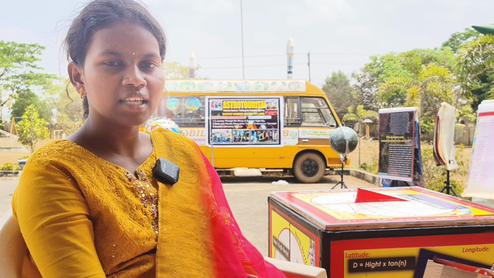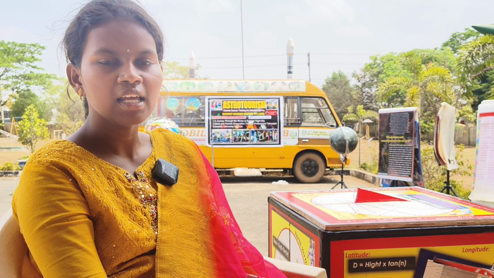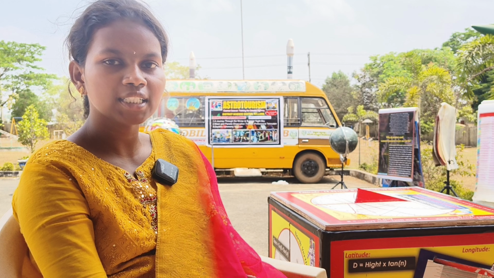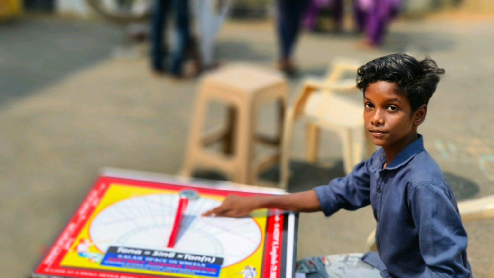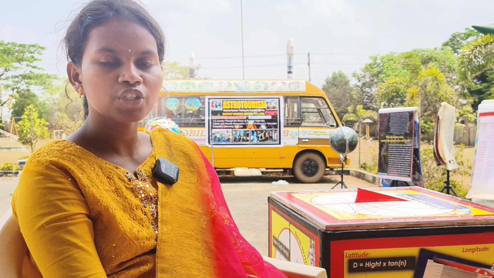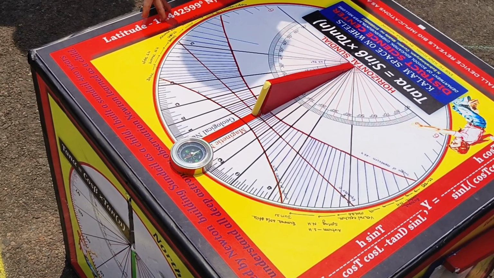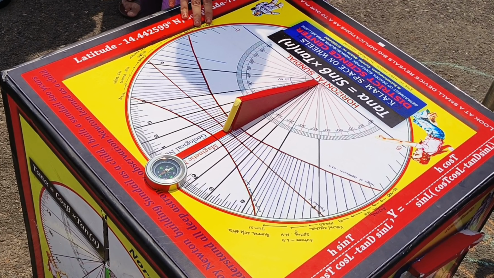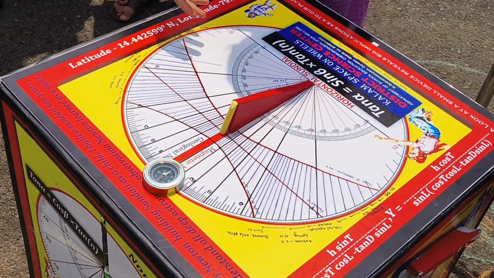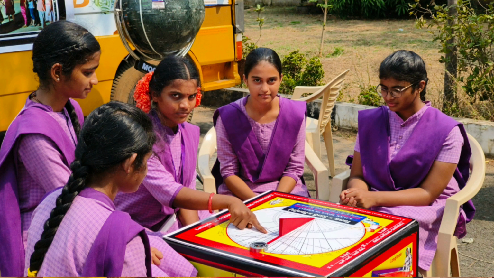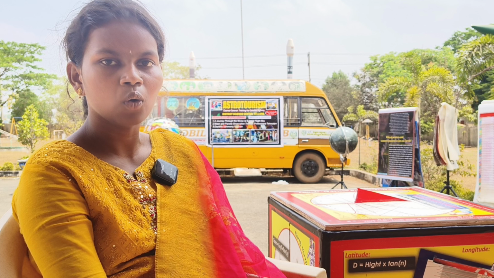And on the next day, we discussed the sundial, and we prepared the horizontal sundial. A sundial is a device which is used to identify the time and position of the sun by using the sun's shadow. We prepared the horizontal sundial, inspired by Newton's sundial. He prepared this sundial during his 9th class around 400 years ago.